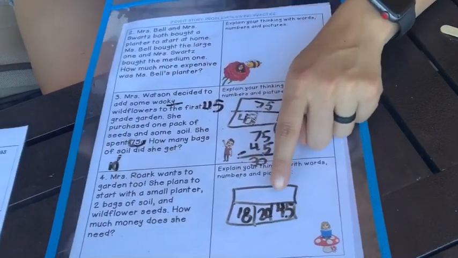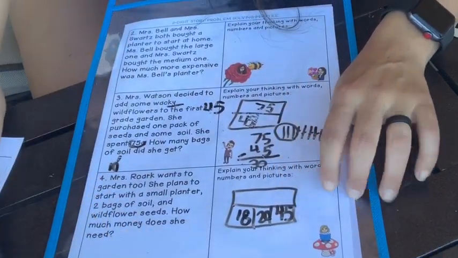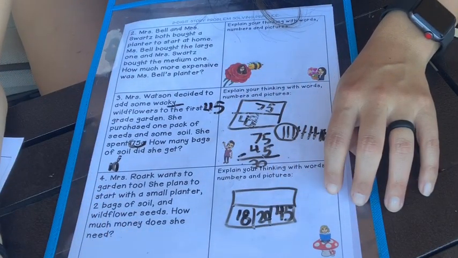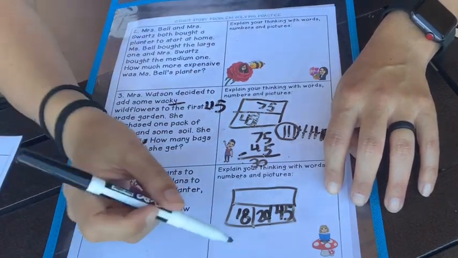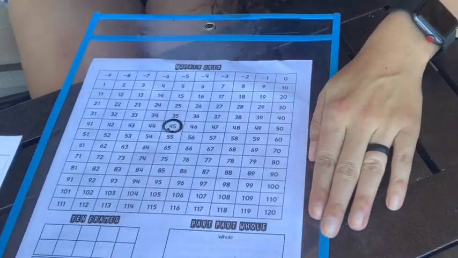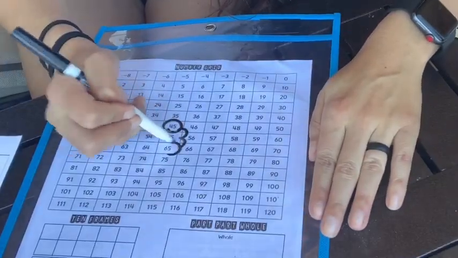Okay, now I need to put all of those together. So I'm going to do number grid for this one. 45 plus 18 plus 20. I'm going to go 45 and 20 first. So here's 45, and I need to add 20, so 1 and 2 takes me to 65.